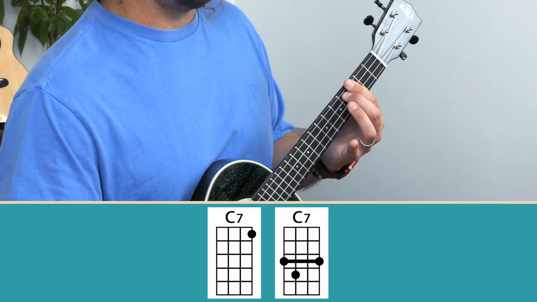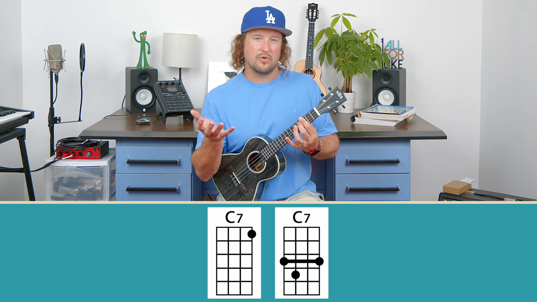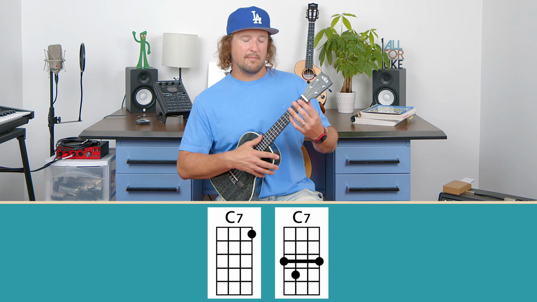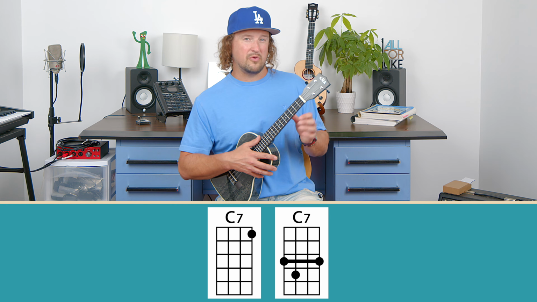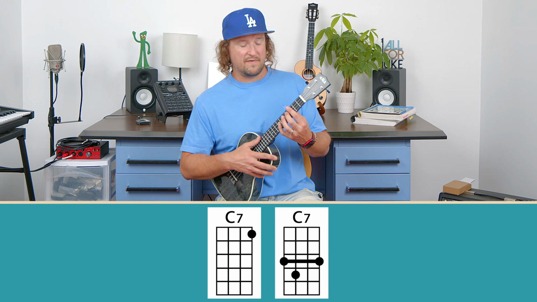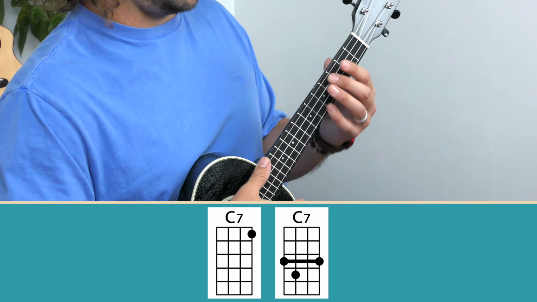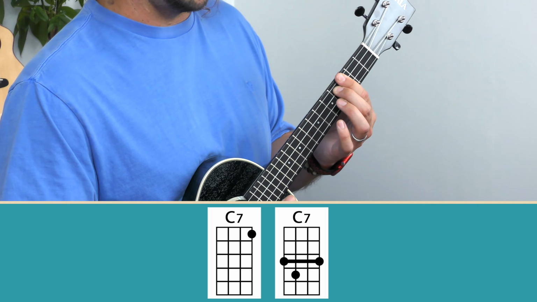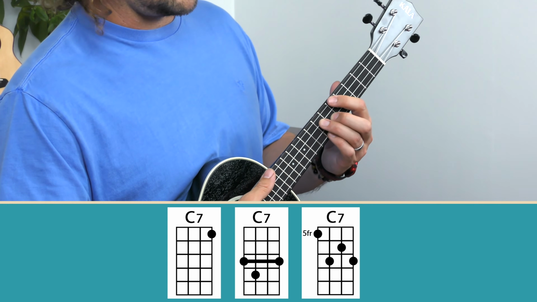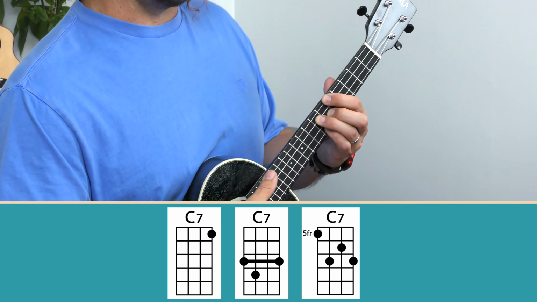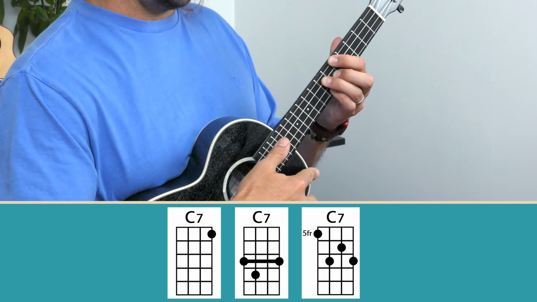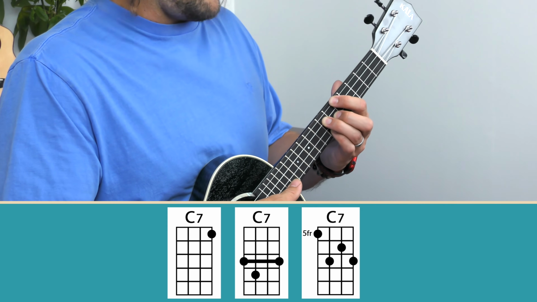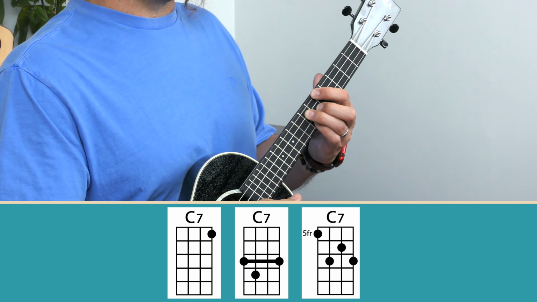So that's the root. And something else to mention here is that chord inversions are basically just taking the same chord and moving the root to a different string so you can use a different shape to achieve the same chord. So we have C7 in root position, first inversion, and now we move up here to second inversion, where we have the root on the G string, the 5th on the C string, the flat 7th on the E string, and the 3rd on the A string.